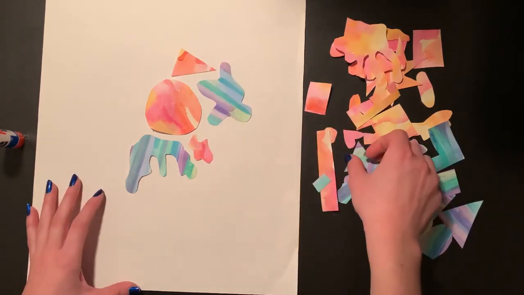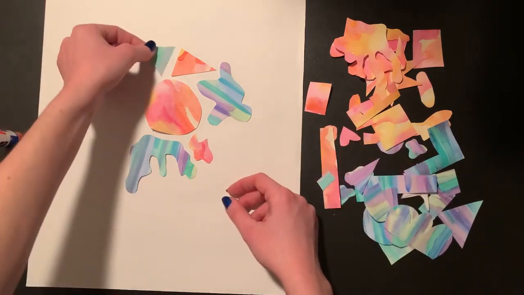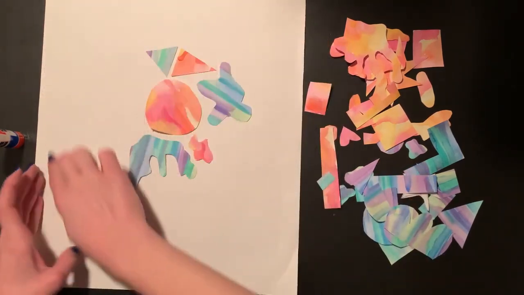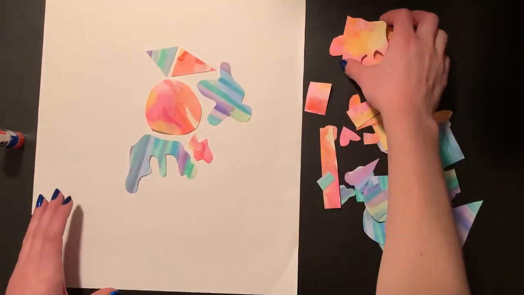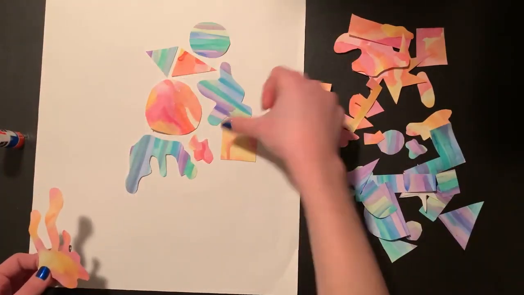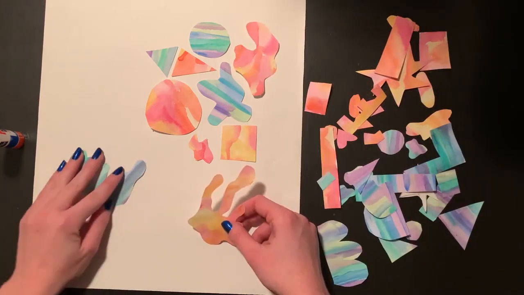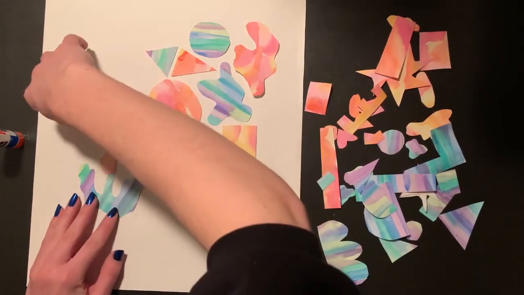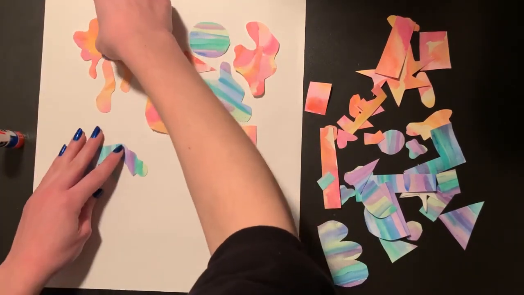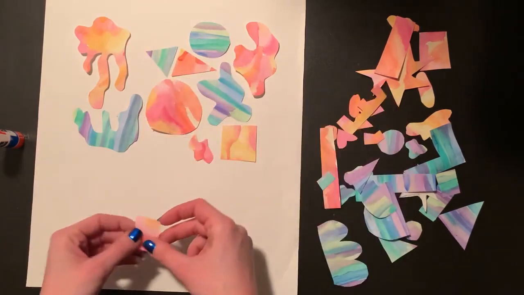So I am just going to arrange my shapes kind of all over, starting close to the center and then working my way out. Now she did leave a border around the edge, so I am going to try and do that as well, but it doesn't have to be perfect and it's not going to be perfect. So I can just play around laying out my shapes in all different ways till I like the way that they look. Again, leaving space in between them and leaving space around the edge of my paper.